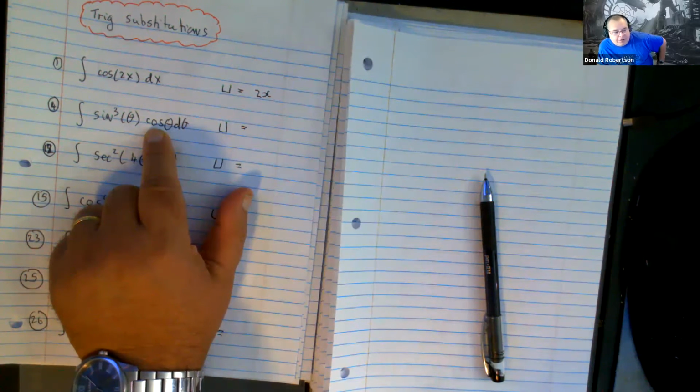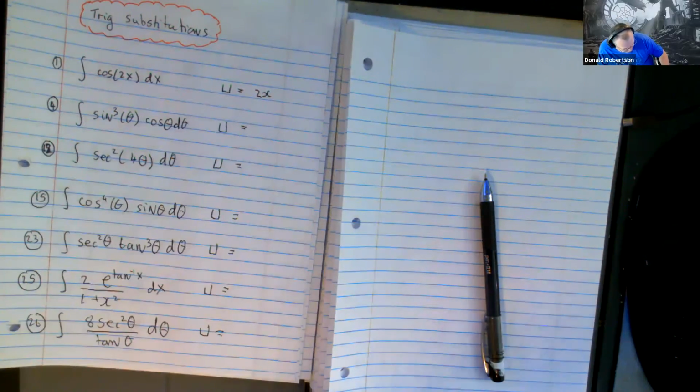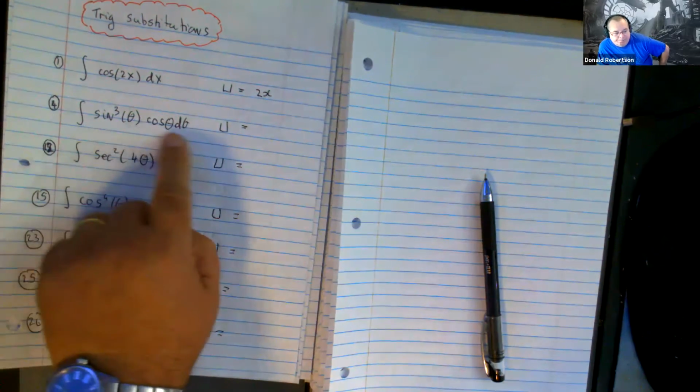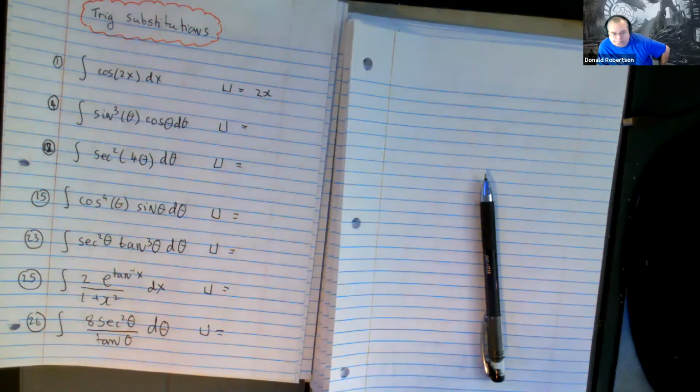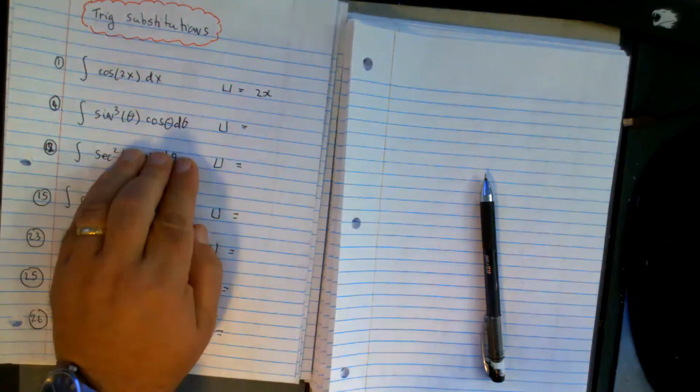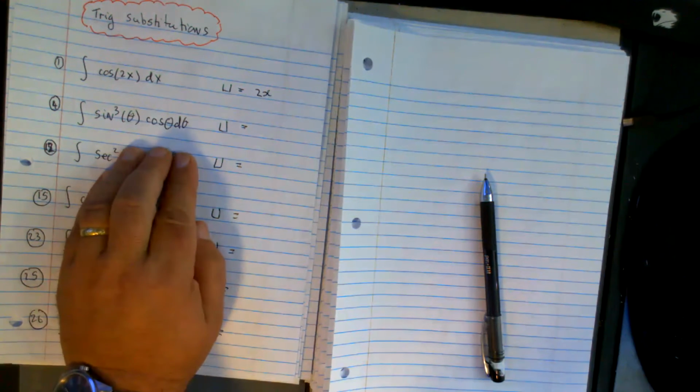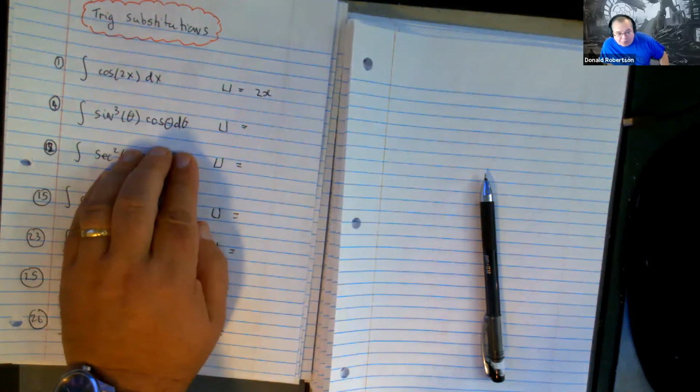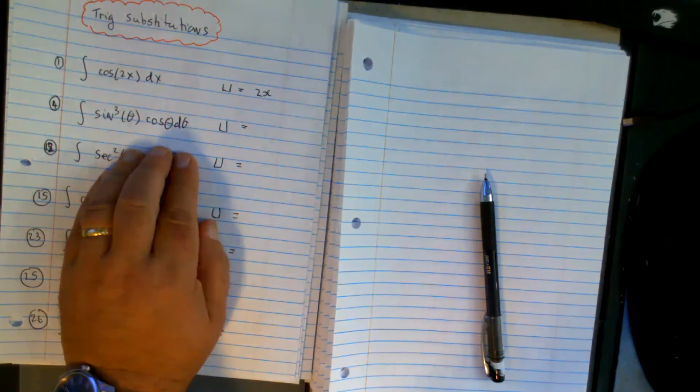What do you think the one you should do in question 4 is? The cosine? Well, then the answer must be sine.